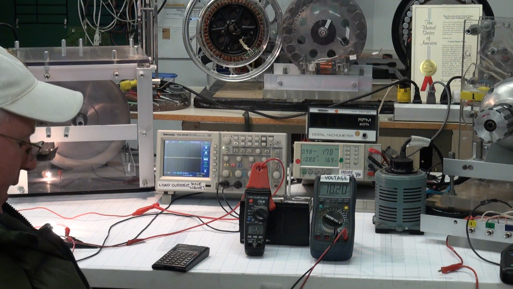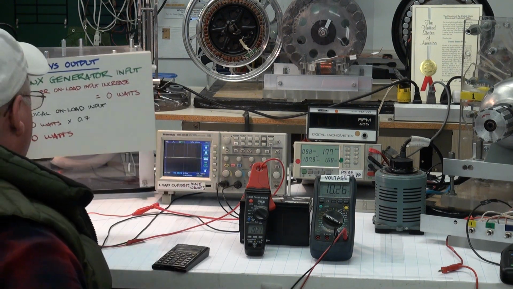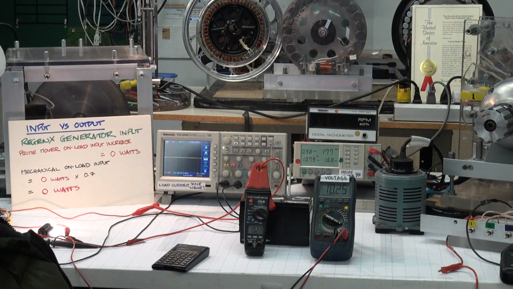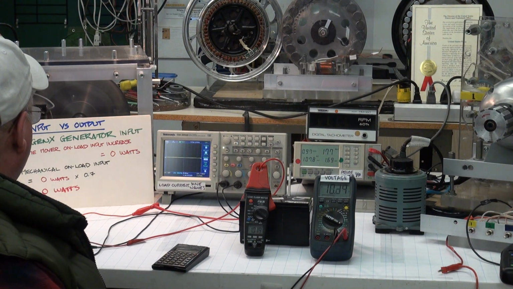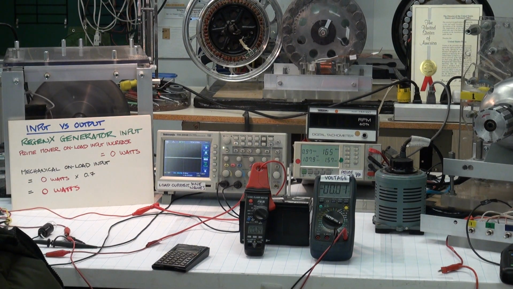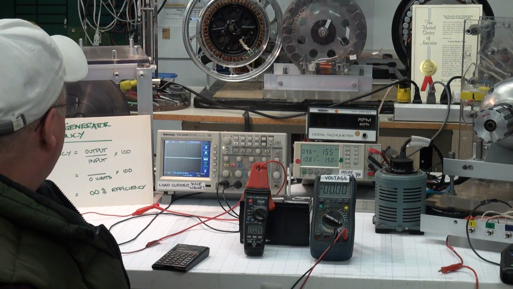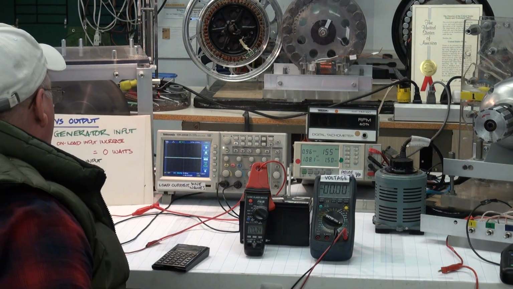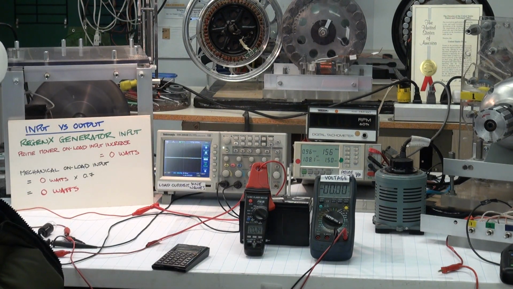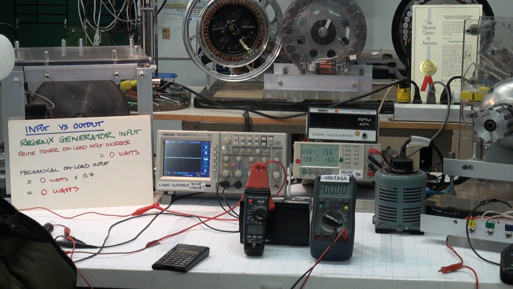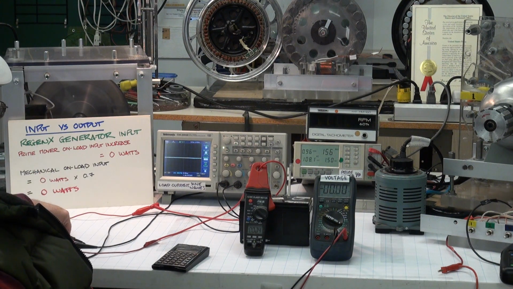Now we'll do the same thing with the ReGenX generator. Let our system come back to rotational equilibrium. And so we'll place the ReGenX generator on load now.